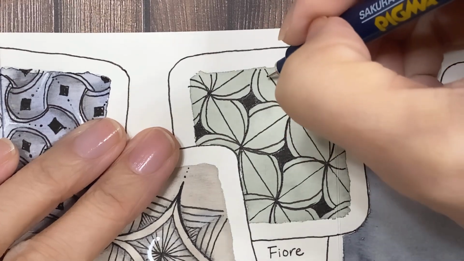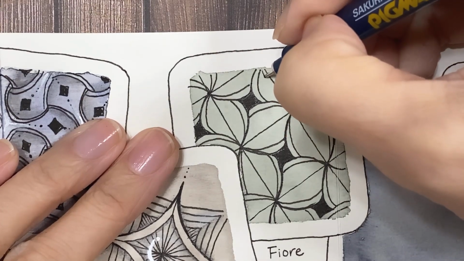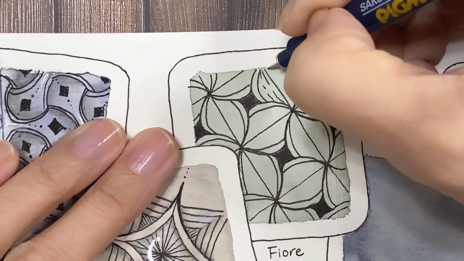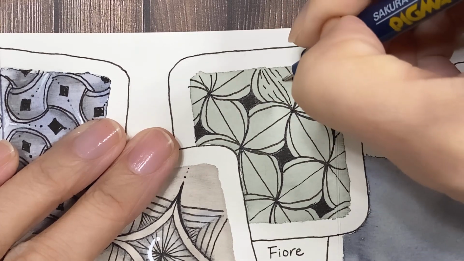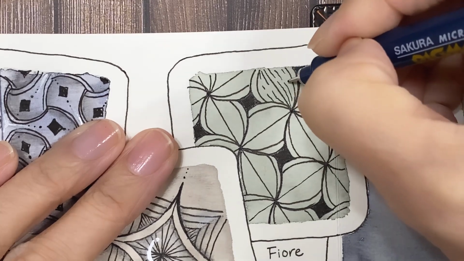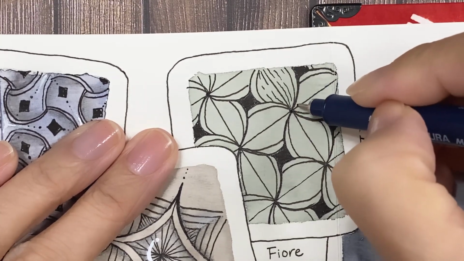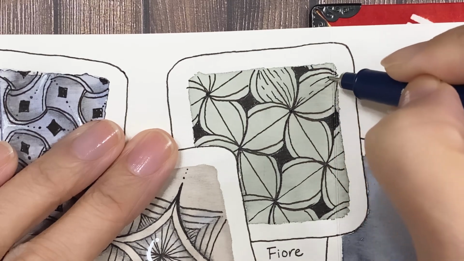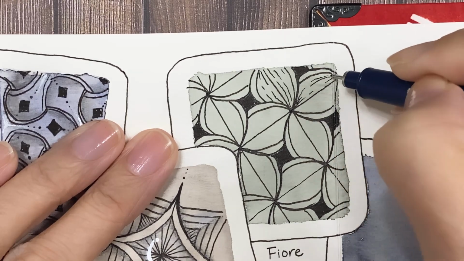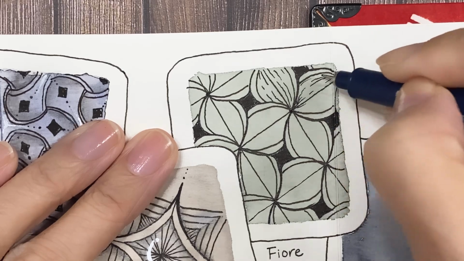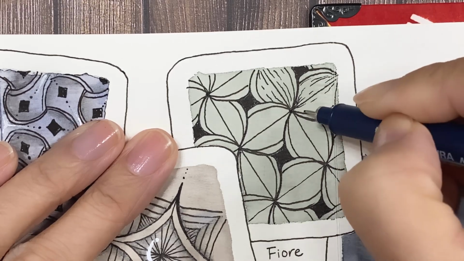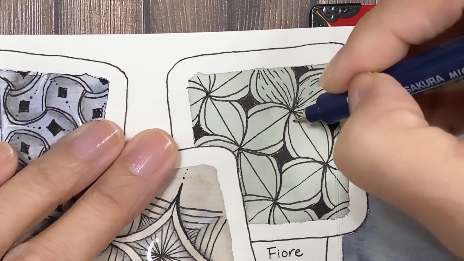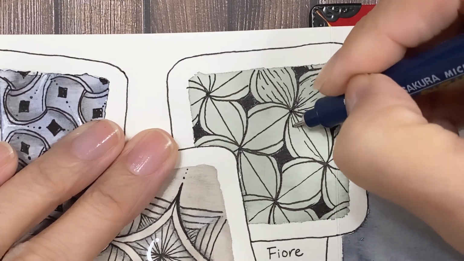Now you can see the flower shape a little more clearly. And then I wanted to make this grid line disappear further. So I decided to add some faint lines inside each of these petals. The reason why I'm doing this faint line is to bring some light in it.